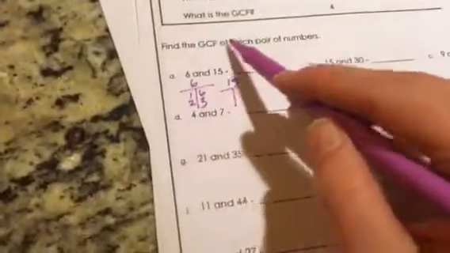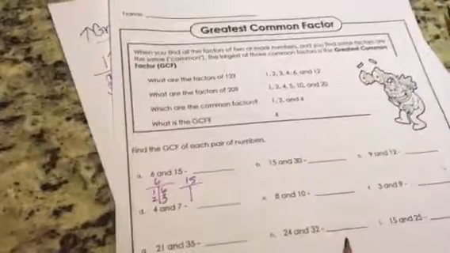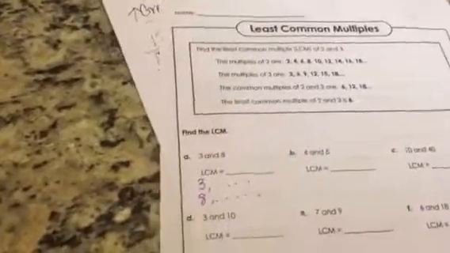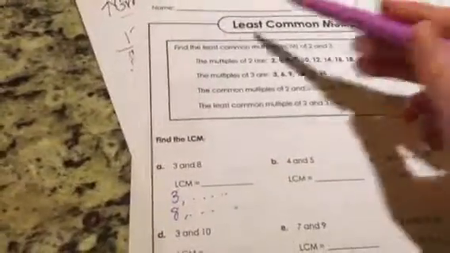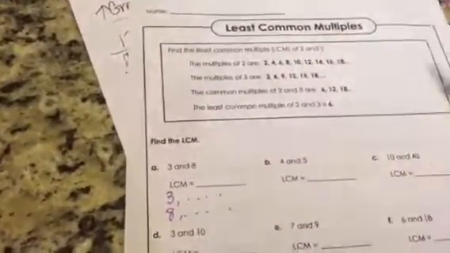And you're going to try to find the GCF. So remember, the GCF is the biggest one that they share, and the LCM is the smallest one, the first one that you get when you do all the multiples. Okay, and here's a little chart here to kind of help you. And you guys can work on this when you are at your rotations. All right, good luck.